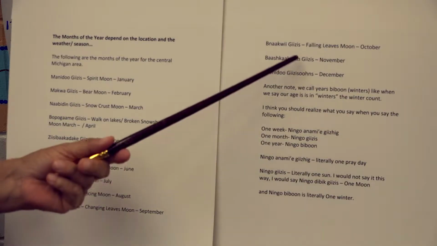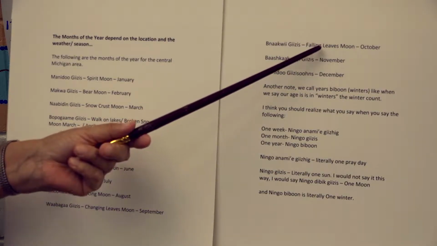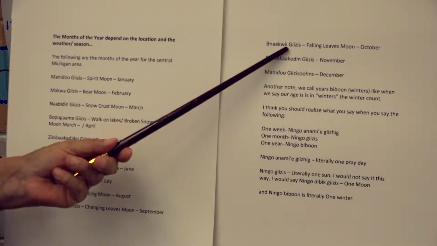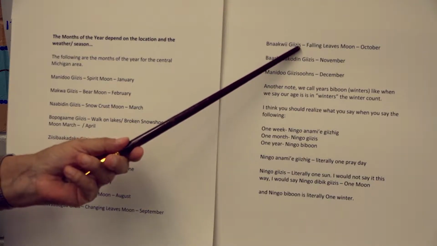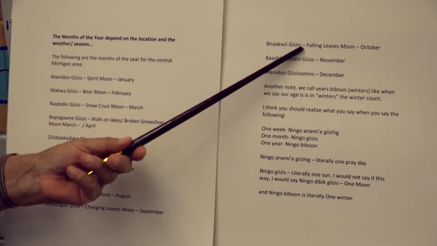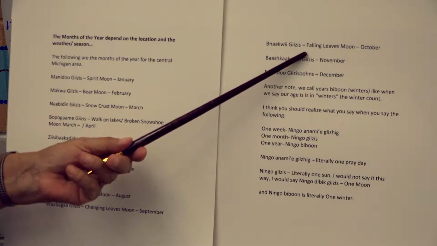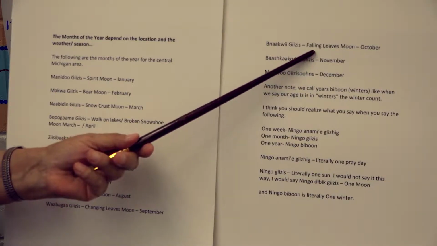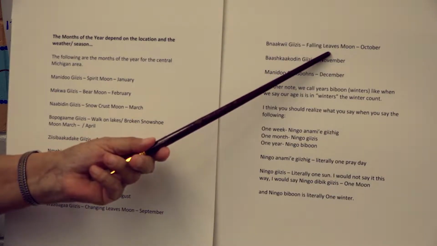Then we go into October. And October is Banaqui Gises. Banaqui Gises, and those leaves that have changed color are now falling off the trees. Banaqui Gises. So it's falling leaves moon.